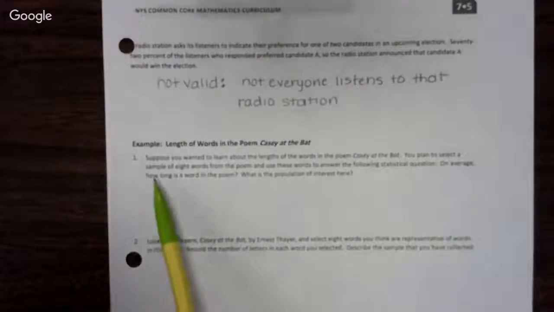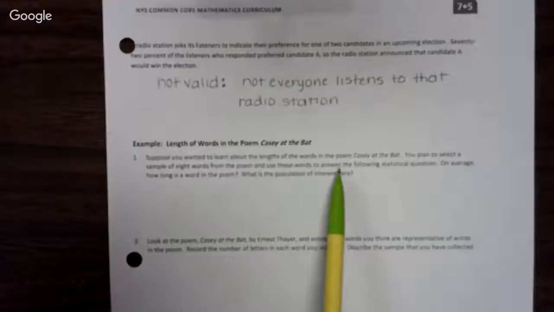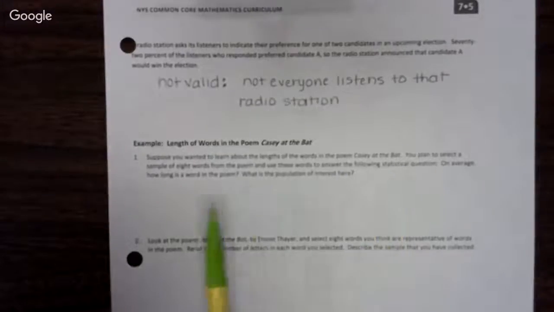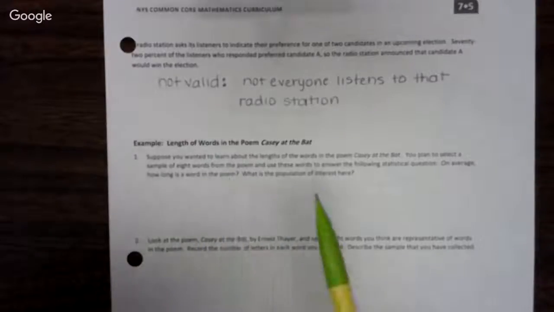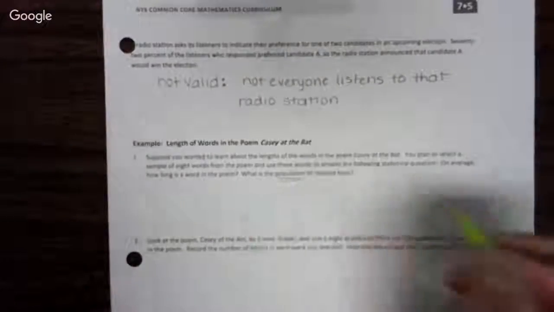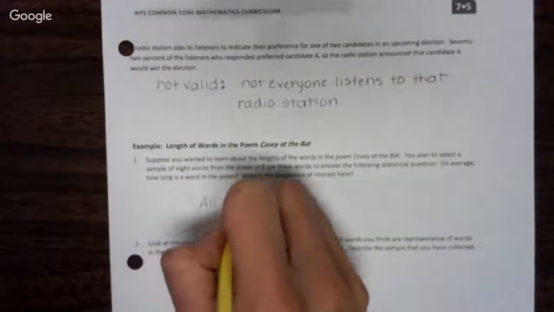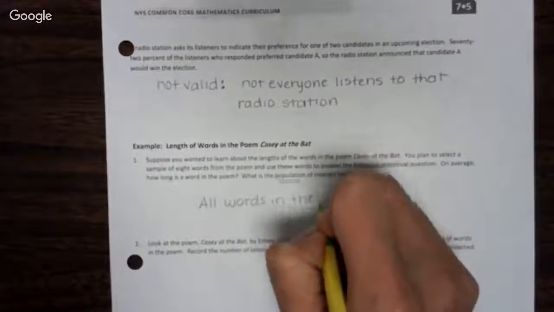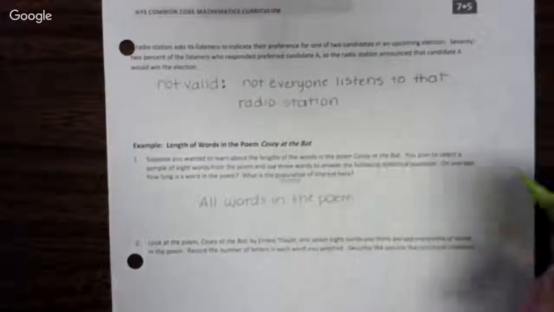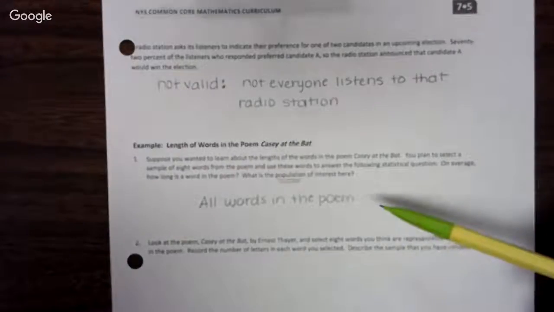You plan to select a sample of 8 words from the poem and use the words to answer the following statistical question. Our question is, on average, how long is the word in the poem? So, what is the population we're working with here? Population means all of them. So we're talking about all words in the poem. Now, just what we talked about yesterday, if we were finding the average length of words for every word in that poem, that means we'd have to add up all the number of letters in each word, find the average, which is a lot of work.